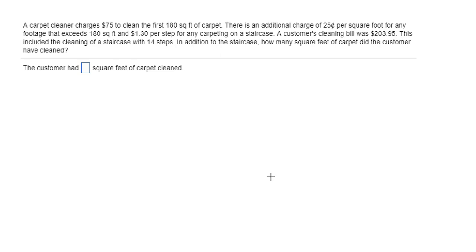This is kind of a similar example, but let's go ahead and do it. A carpet cleaner charges $75 to clean the first 180 square feet of carpet. There is an additional charge of 25 cents per square foot for any footage that exceeds 180 square feet, and $1.30 per step for any carpeting on a staircase. So this is how their bill is determined.